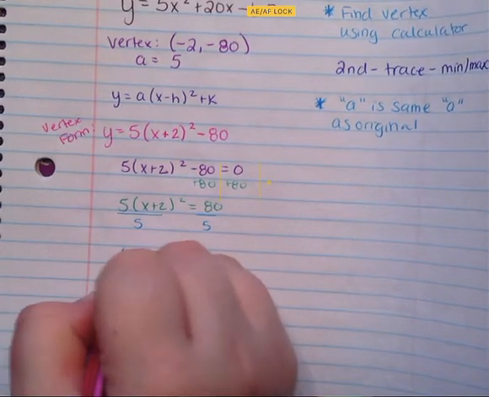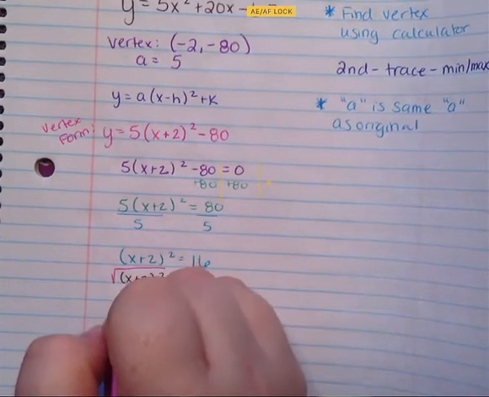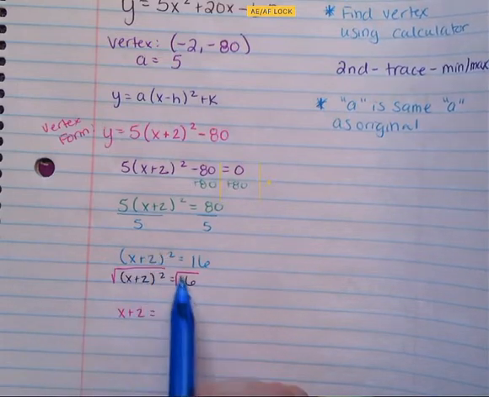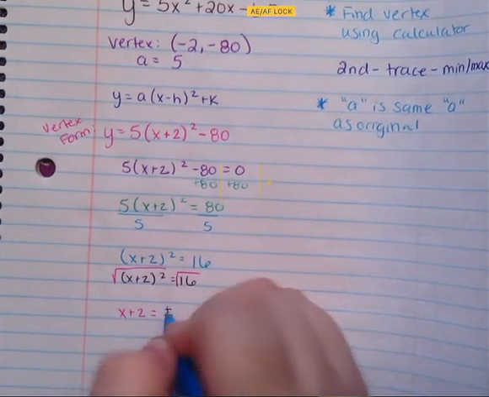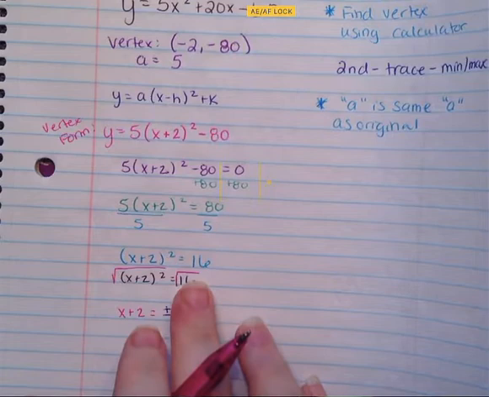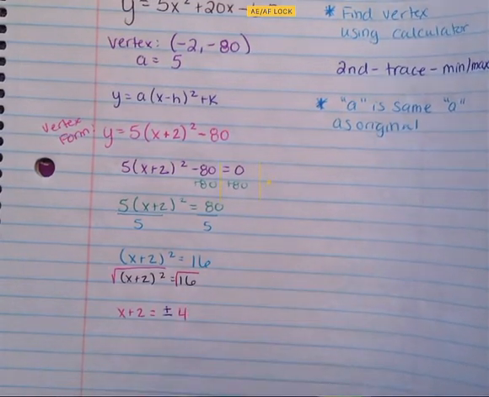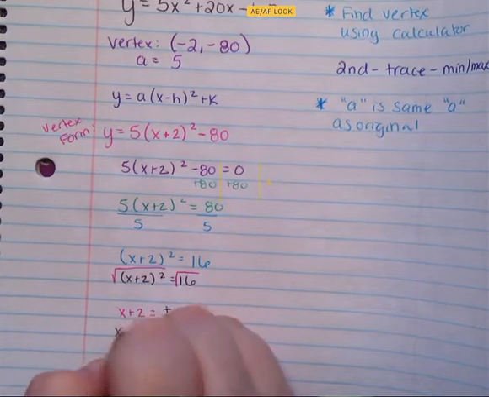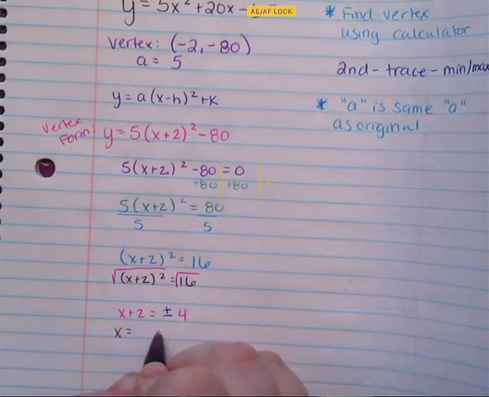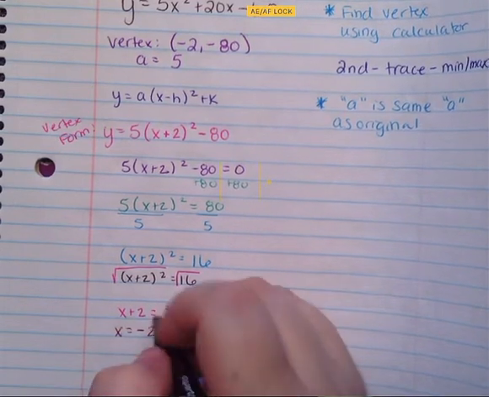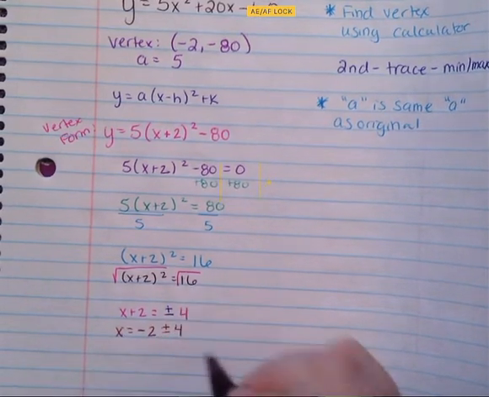Take the square root of both sides to get rid of the square. We'll be left with x plus 2 equals. Since we took the square root of a value, we have a plus or minus. And the square root of 16, that 16 is a perfect square, so this will become just 4. And we still got to get x by itself. So I want to subtract the 2. So we'll have x equals, since I'm subtracting 2, I'm going to put it in the front. Whatever we move right now, we're putting in the front, because the plus or minus has to stay with the 4, so plus or minus 4.